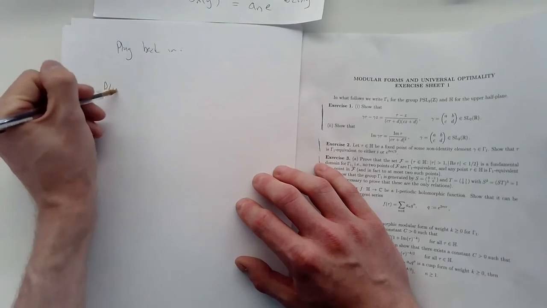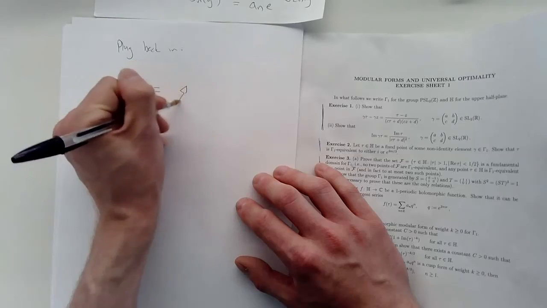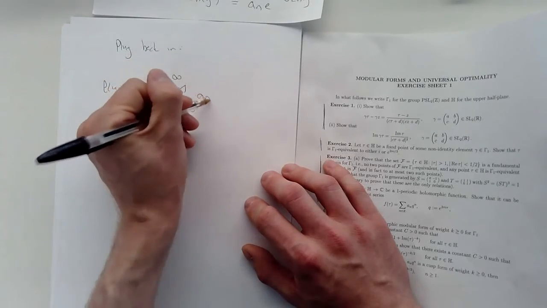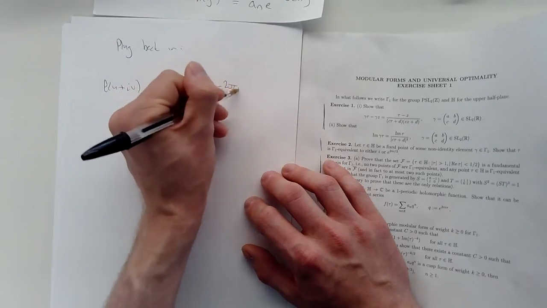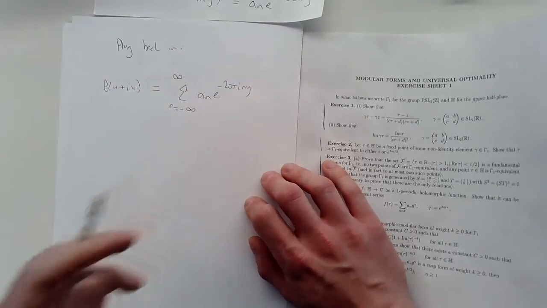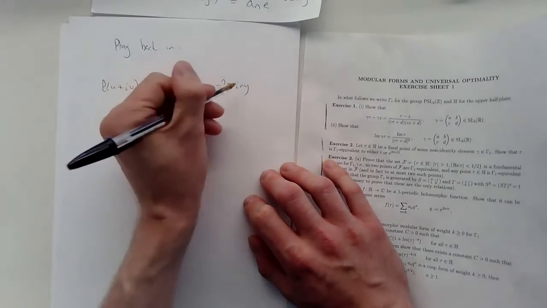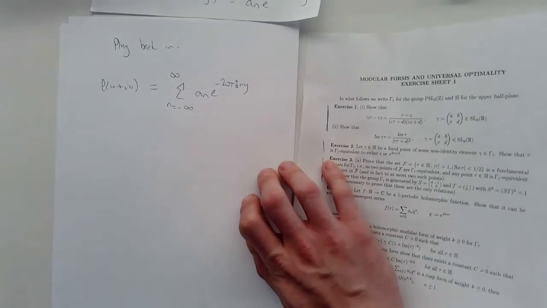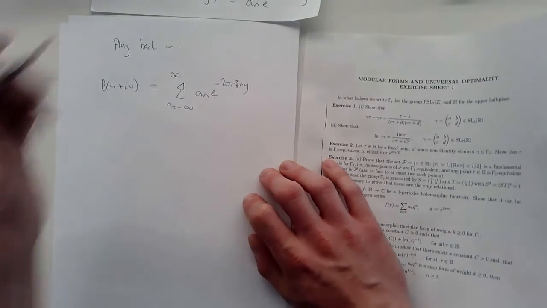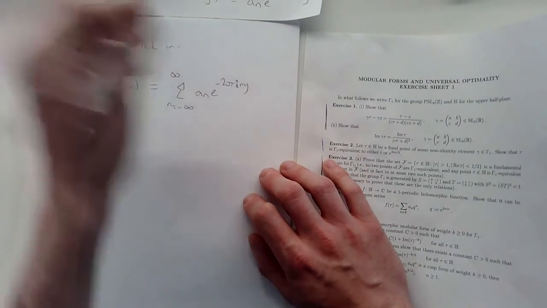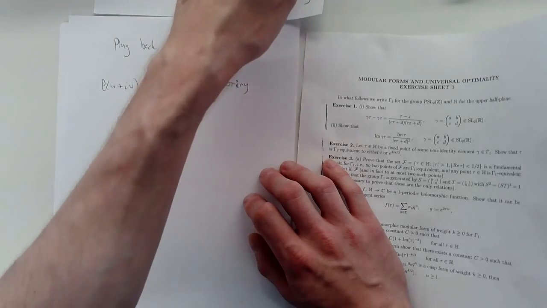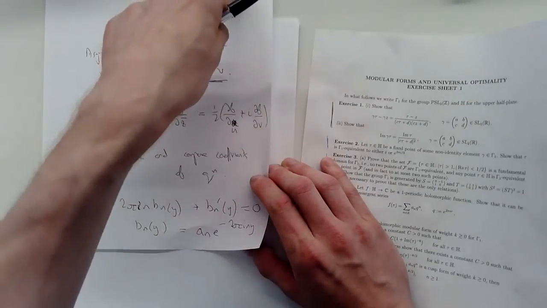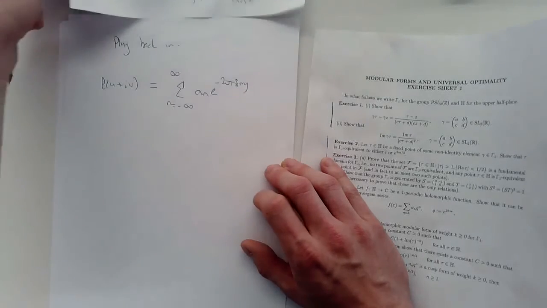So this tells you that f of u plus iv is a sum of the following form: some constant times e to the minus 2 pi n y. Sorry, that should be, the i here should eliminate with the i here and not be in the differential equation.